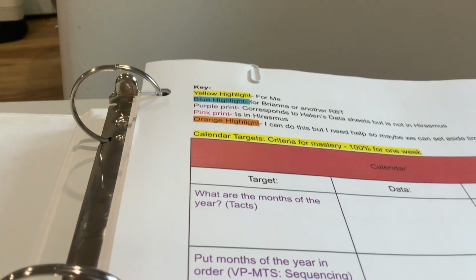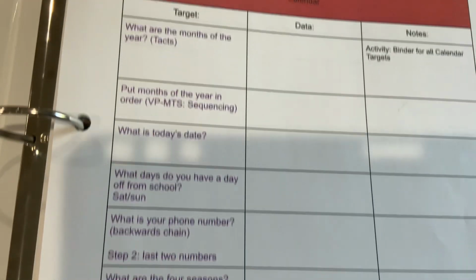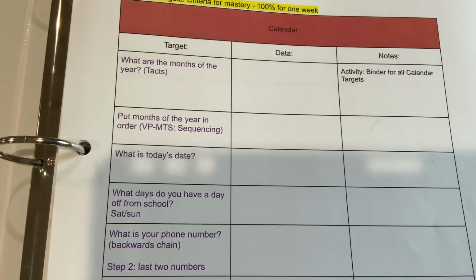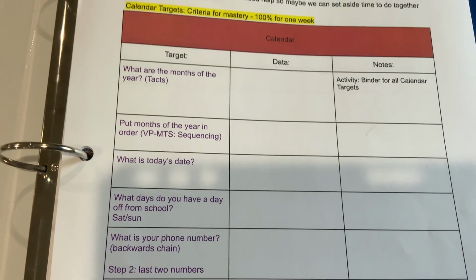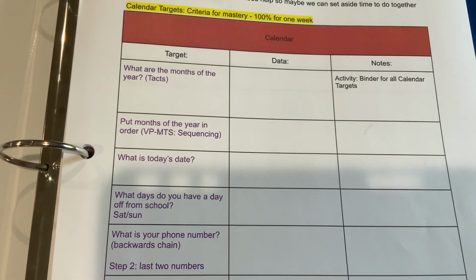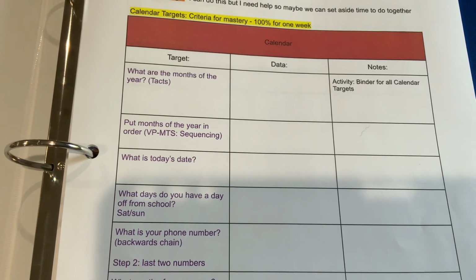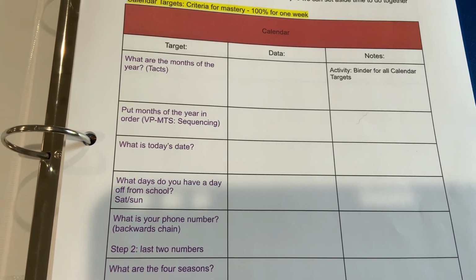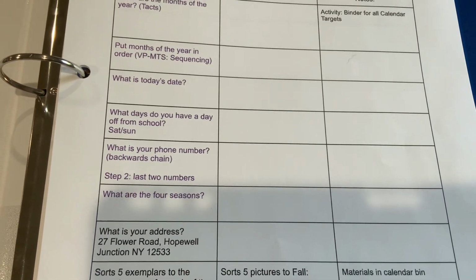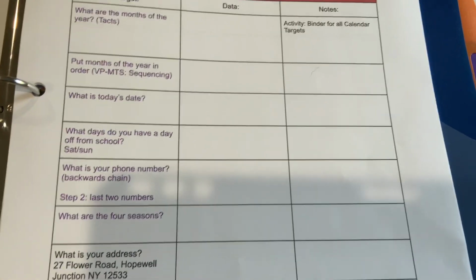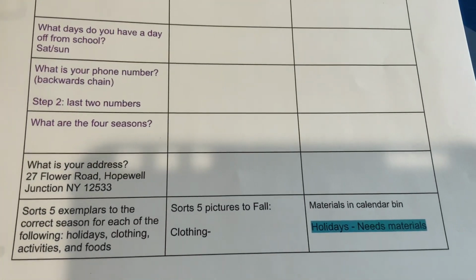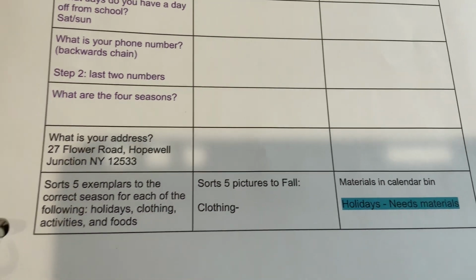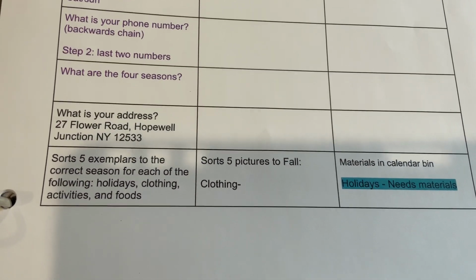And then this is what the data sheets look like. Every target is written down, and most of the ones in calendar are a simple question. That's why it's super simple to take the data on that every day, because you just ask the question. It's 1 plus, 1 minus, no biggie. So that's all that. The purple ones are on Helene's sheets. If it's black, that's a homeschool thing or something that I had wanted him to work on.